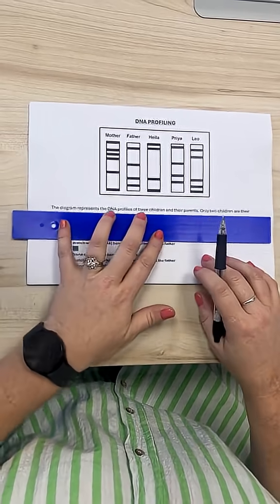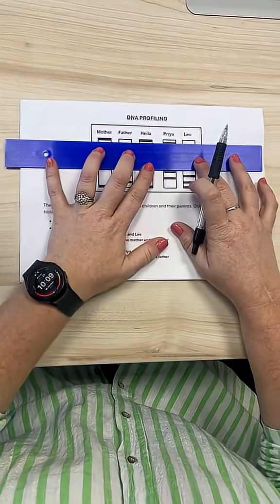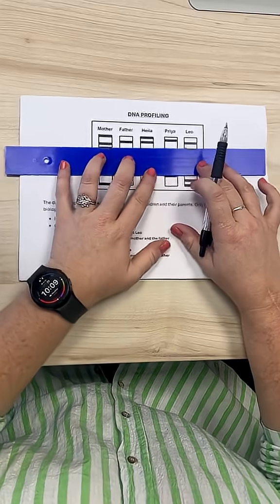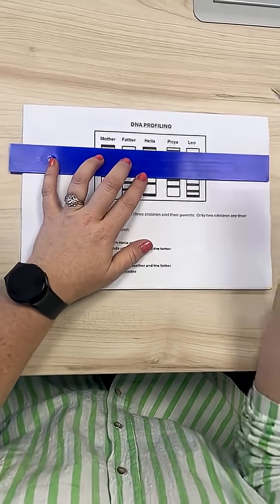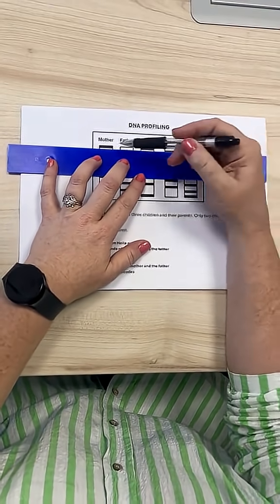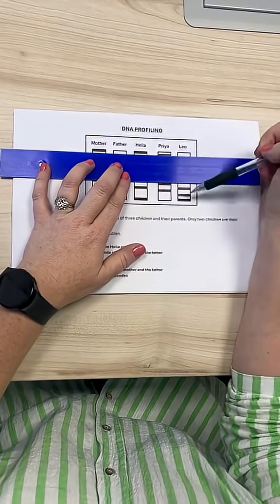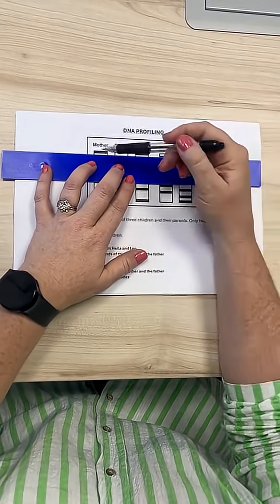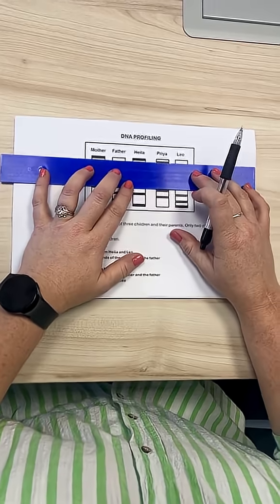So what are we going to do? We are going to take a ruler. We always use a ruler so that you can check that the alignment of the bars are in the exact place they should be. And we're going to check which of the bars align with either mom or with dad. Remember, the bars of the DNA from the children should align either with mom or with dad and should not have any other bars there.